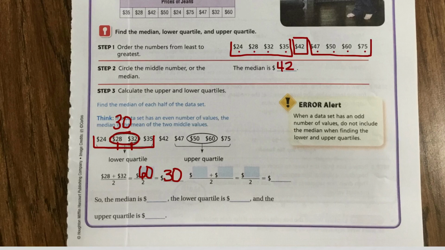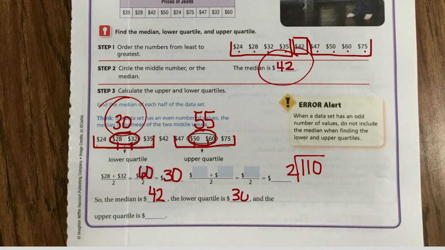Okay, so let's find the median of the upper quartile. So it's 47, 50, 60, and 75. What is 50 plus 60? 110. And what is 110 divided by 2? 55. Because I have two numbers here, so it's 55. So the upper quartile is what? 55. So the median is what? 42. The lower quartile is what? 30. And the upper quartile is what? 55.